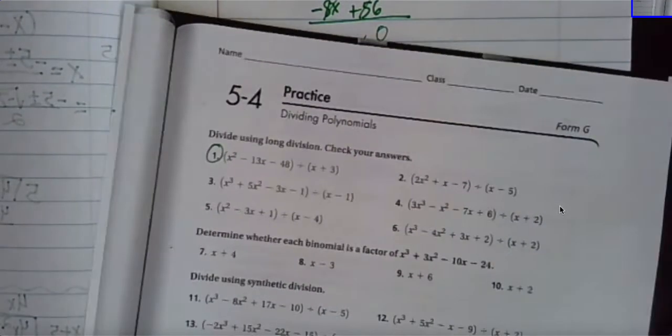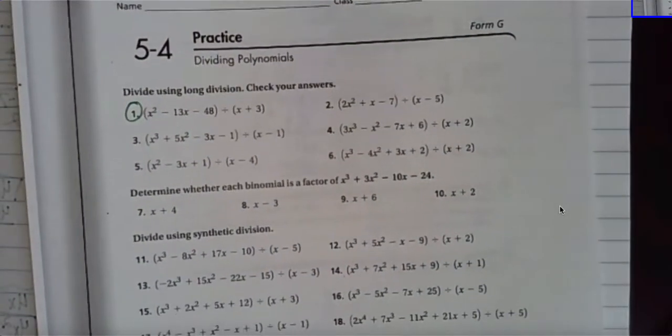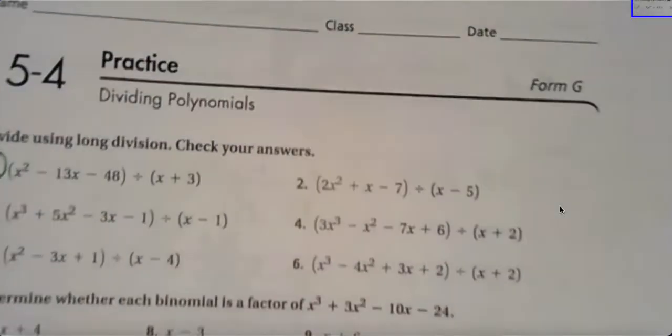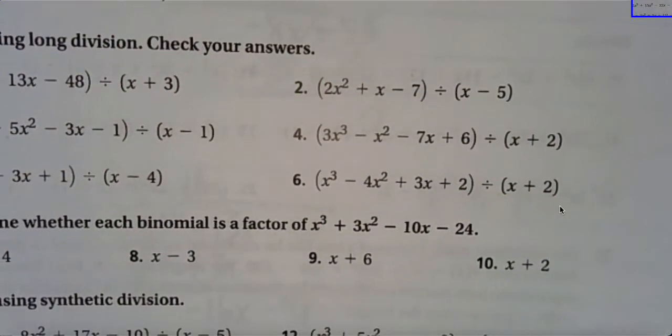All right, and here's your number. Y'all want me to write number 2 on the board, or can y'all see this? I can see it on my paper. Some of y'all didn't get a paper. Here's number 2.